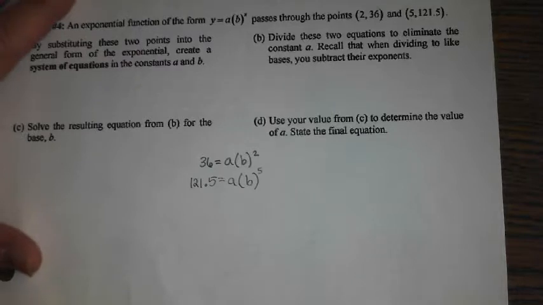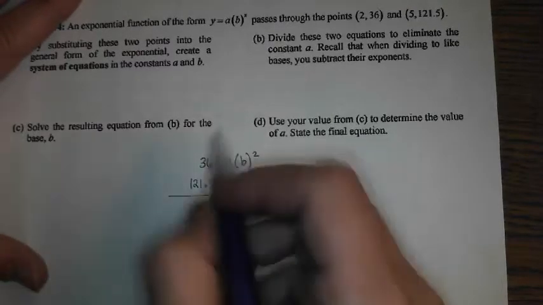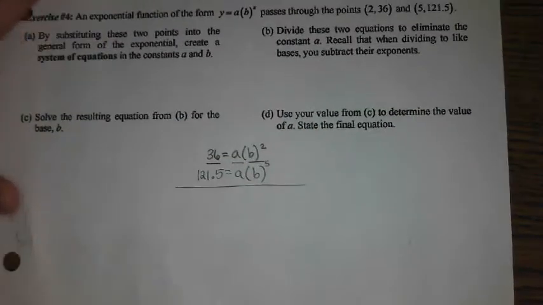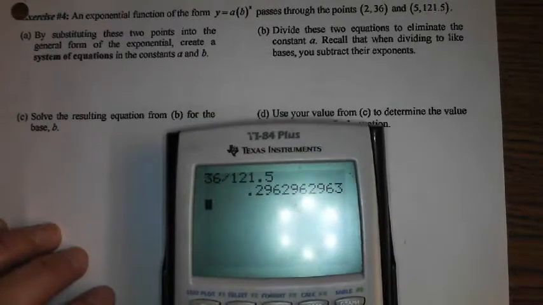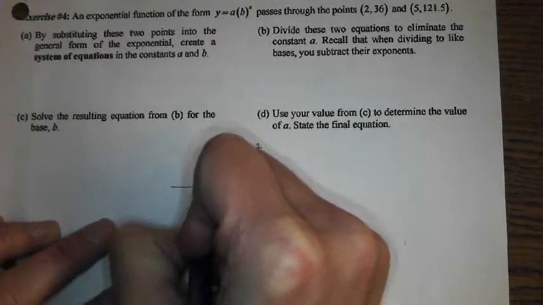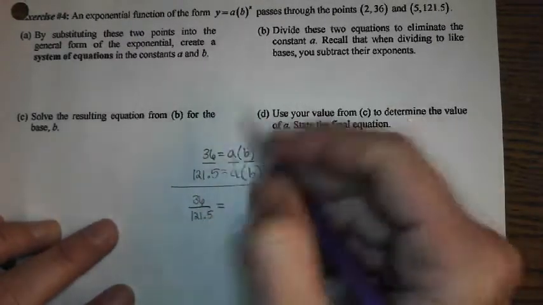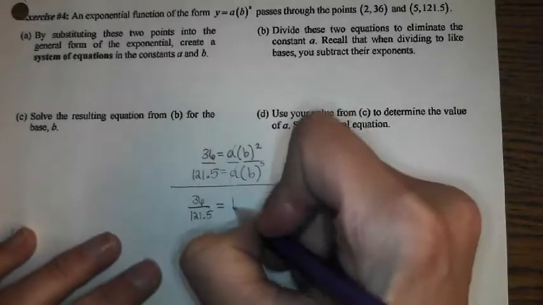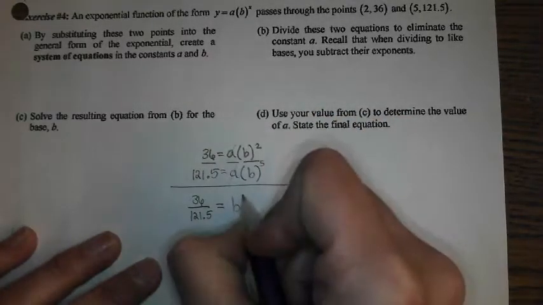And I'm going to divide. I don't know how you want to write your division in there, whatever makes sense to you. The 36 divided by 121.5, gross, maybe I'll just keep it 36 over 121.5 equals, your A's will always cancel. That's the beauty of this division. And it's going to be b to the what? Negative third.